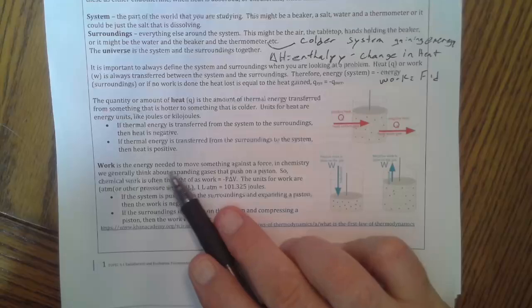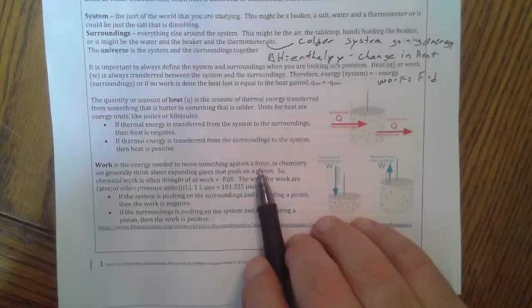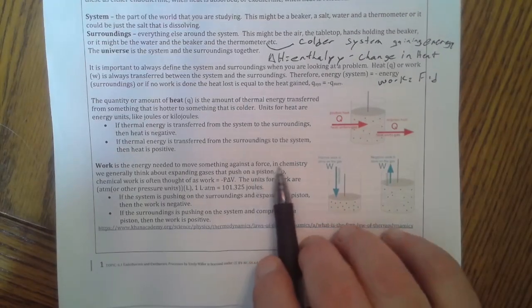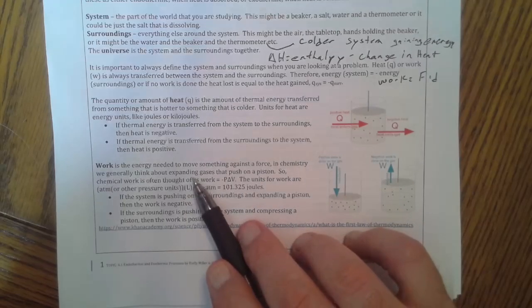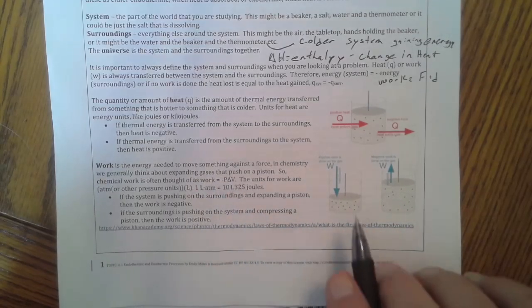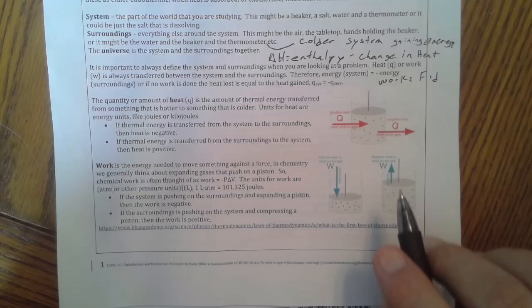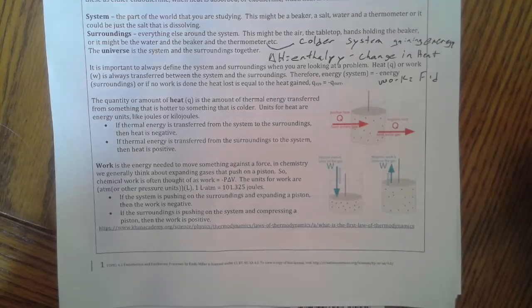And here is where work is. Work is the energy needed to move something. Again, as we said, a force exerted over distance. In chemistry, we think about expanding gases that push on things. Again, that's going to be that combustion engine and the pistons.